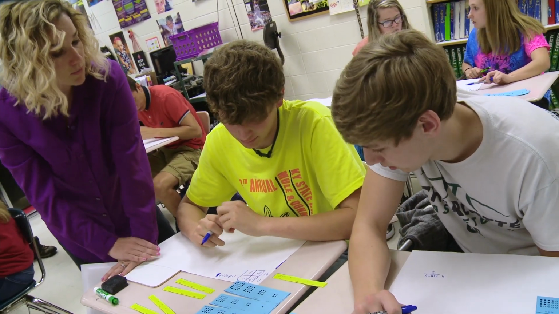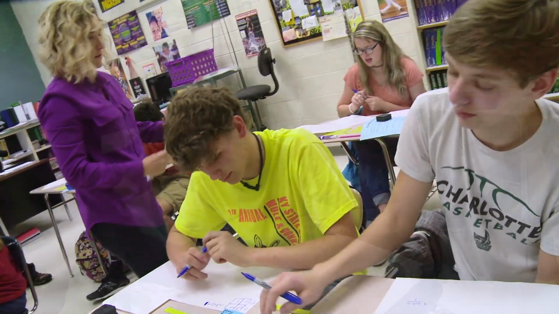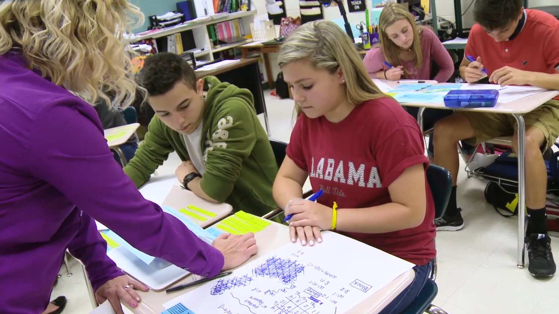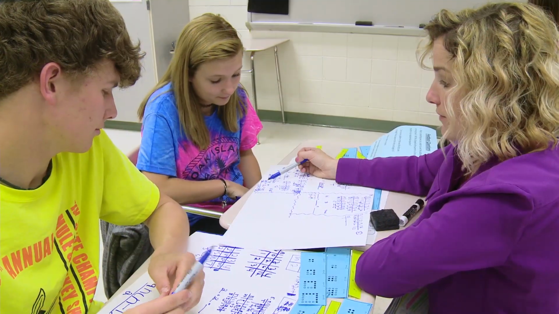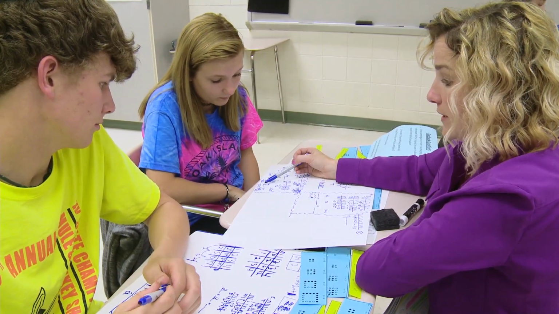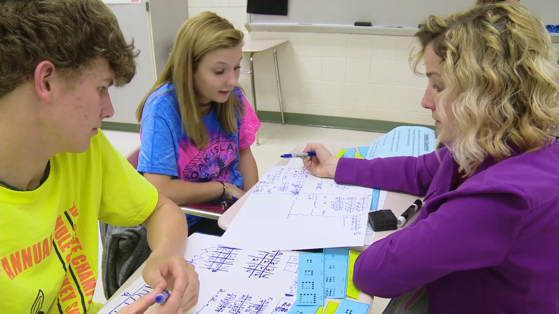The teacher's role is to revisit and remind students of the mathematical purpose of the assignment and to provide feedback that moves student learning forward without providing step-by-step directions on how to complete the assignment.